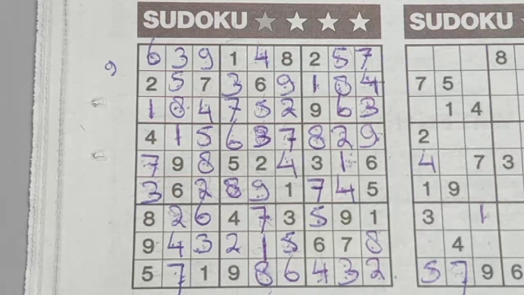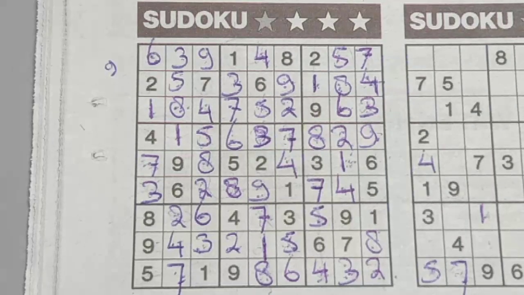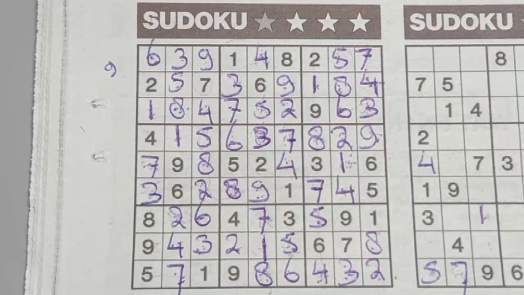A 3 in this column, a 3 in the column next. So in that column, the only 2 places for the 3 should be here or there. But I see here 3. No 3 there. 3 should be here.